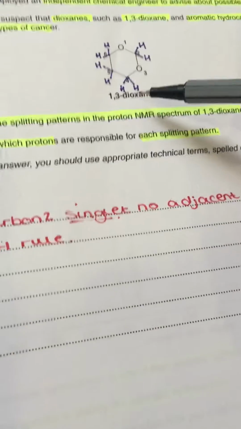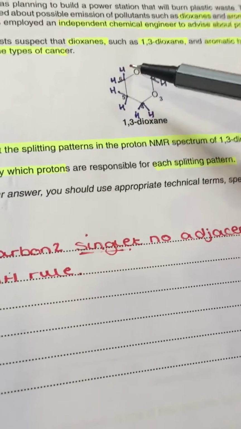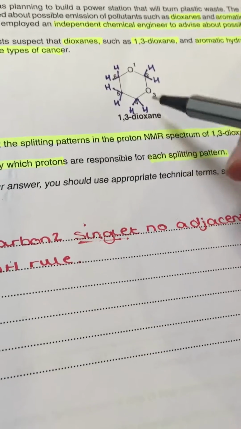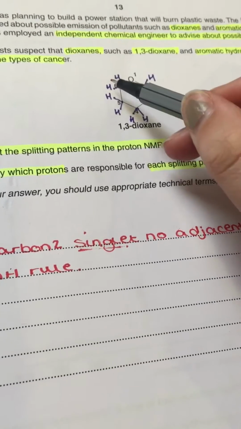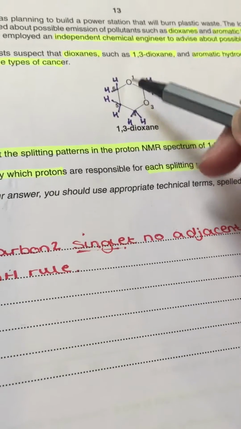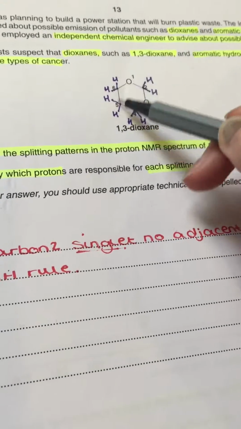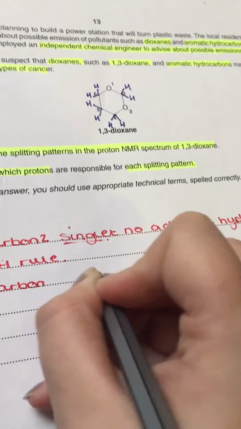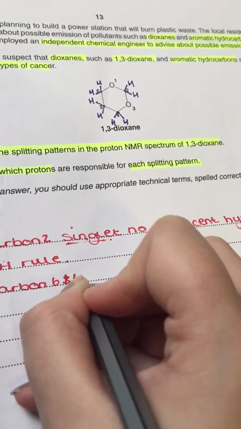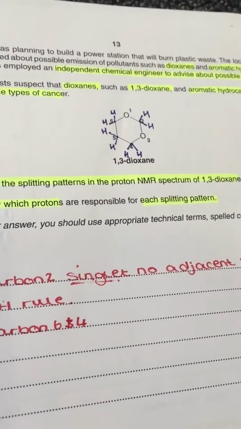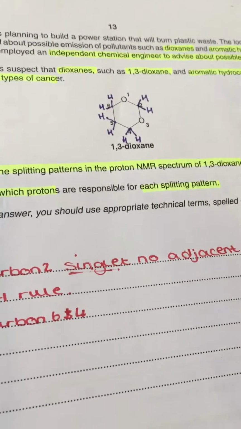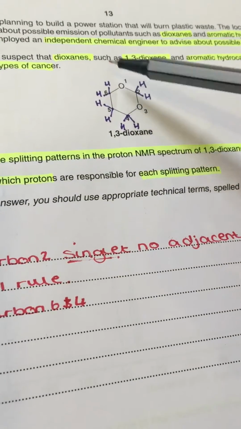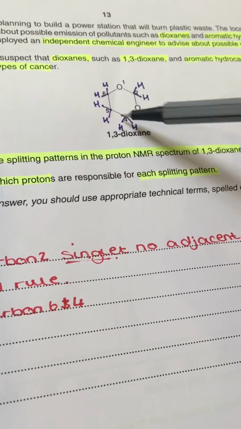Then next we'll move on to carbon 4 and 6, which would both be considered the same hydrogen environment, and so would produce one peak altogether, as they are both next to an oxygen and another CH2. So carbon 6 and 4, they would both be triplets because adjacent to each one they have 2 hydrogens.